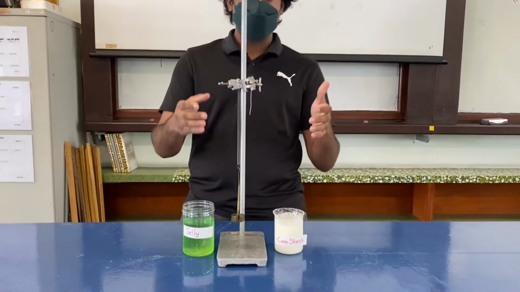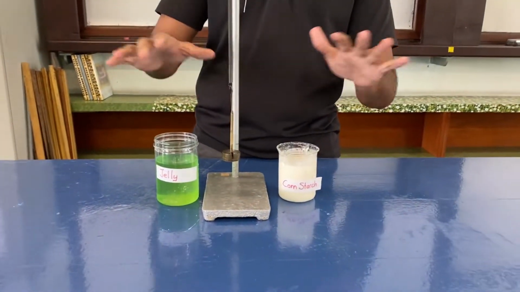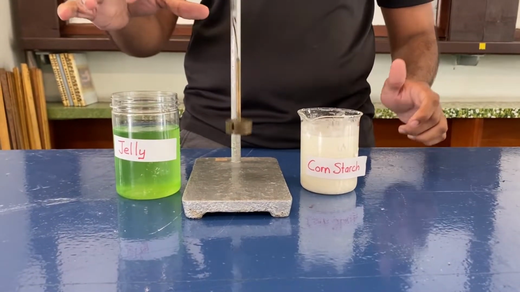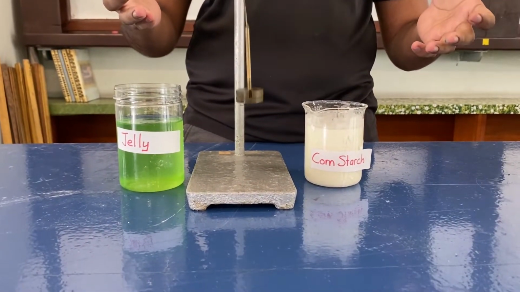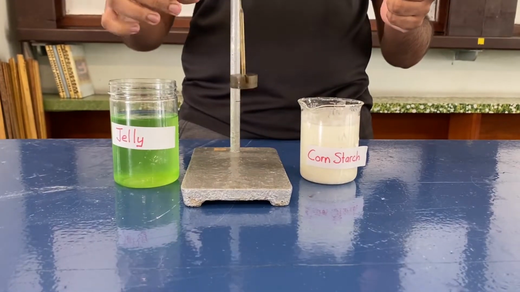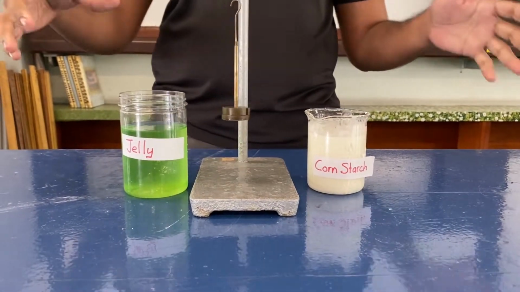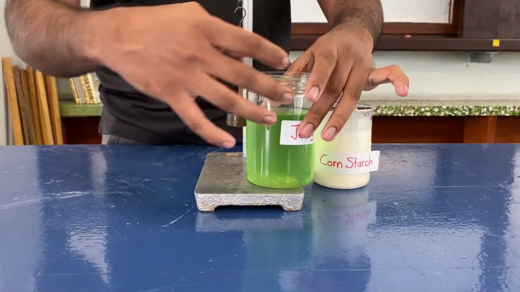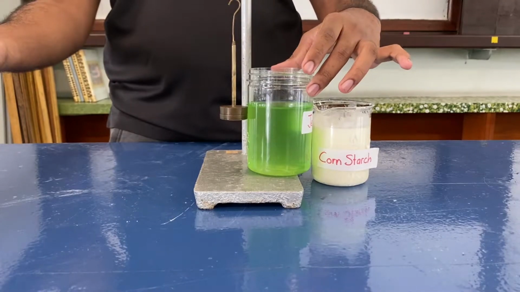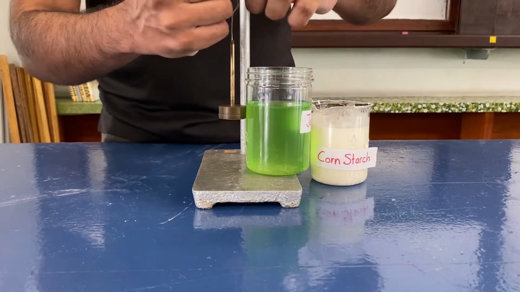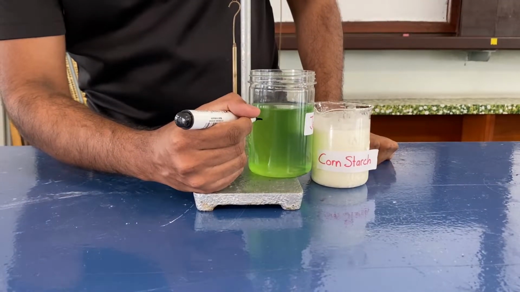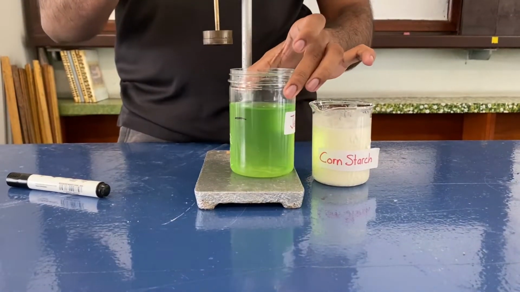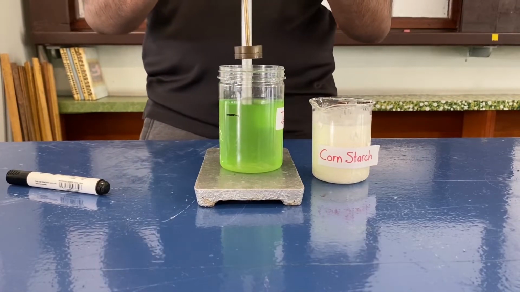First of all, I'm going to demonstrate how it looks without any damping at all. As I displace the mass, you can see that it oscillates with a constant amplitude for a very long time. Now, to illustrate how heavy damping works, I have jelly. First, I'm going to mark the equilibrium position. So this is the equilibrium position. Now let us see whether or not the system will reach this equilibrium position.